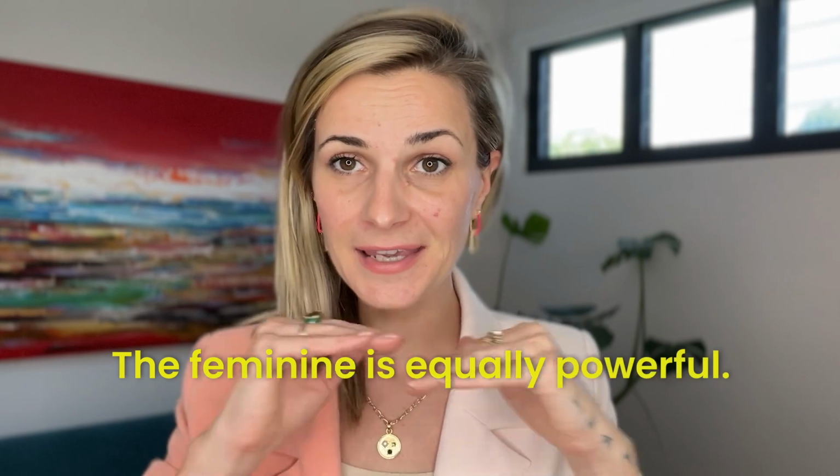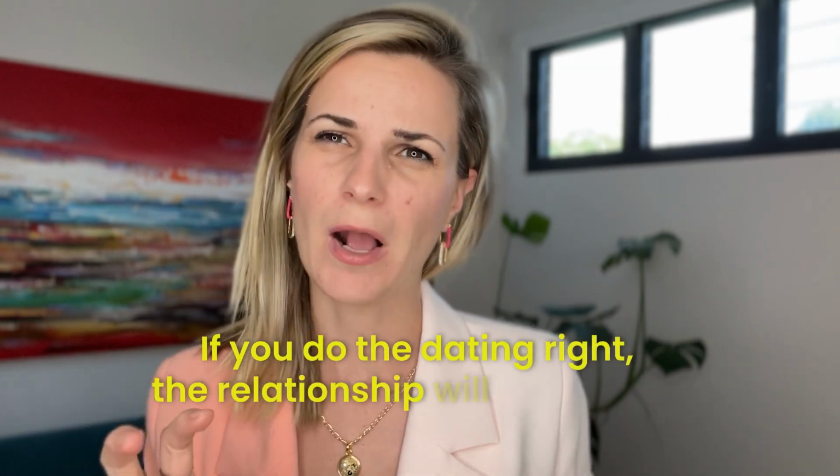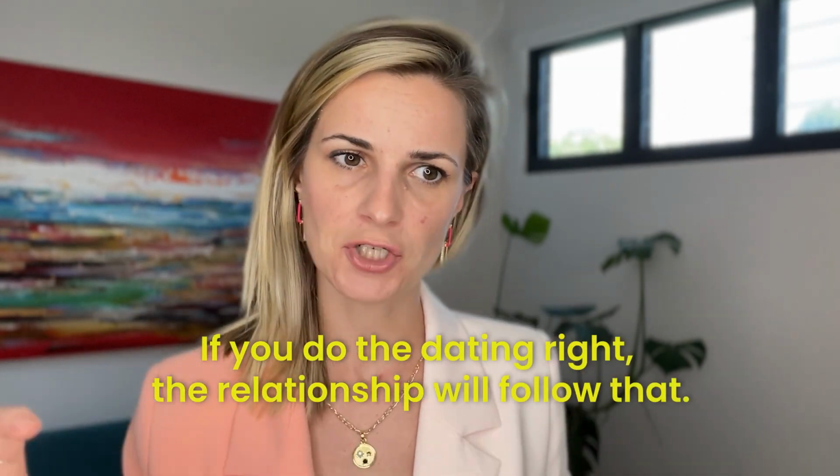So I hope we're all in agreement that the feminine is not weaker or inferior. The feminine is equally powerful when we know how to play it, right? So now let's talk about how to create that polarity in a relationship. And again, I mentioned that this all starts in dating, because if you do the dating stage right, then your relationship actually will just follow that.